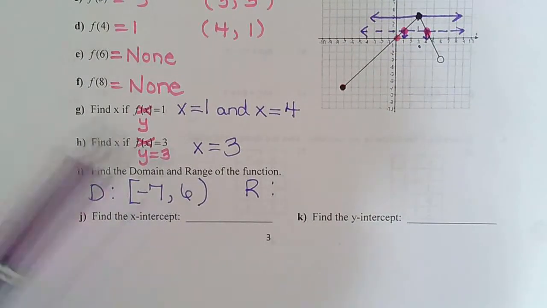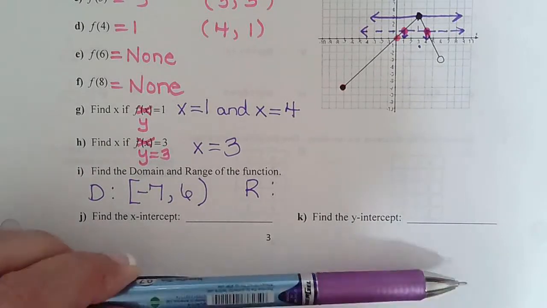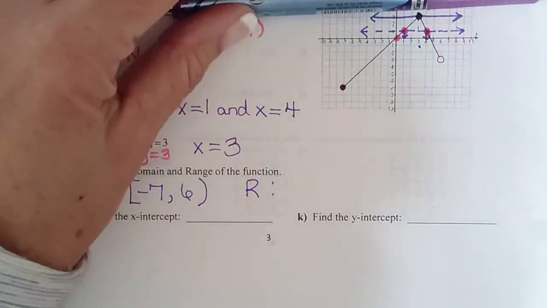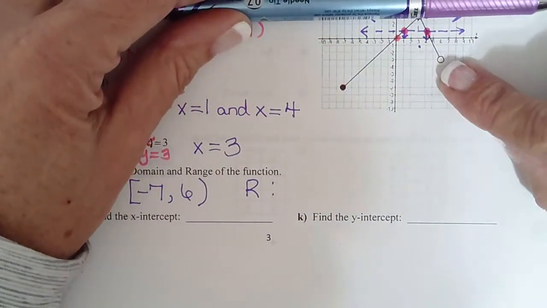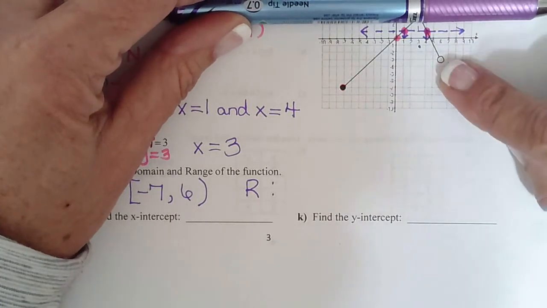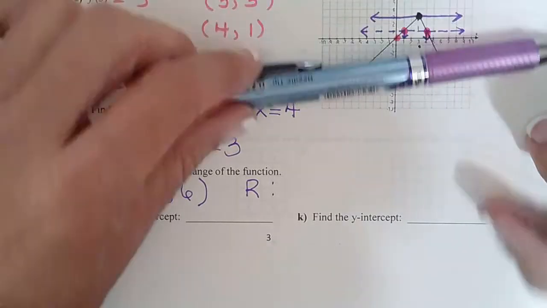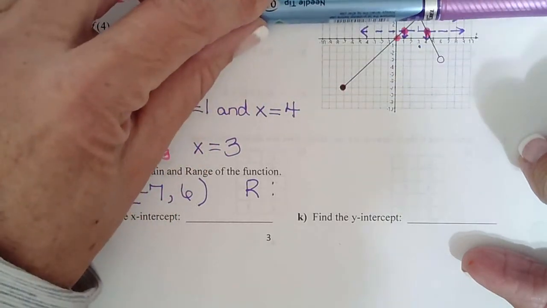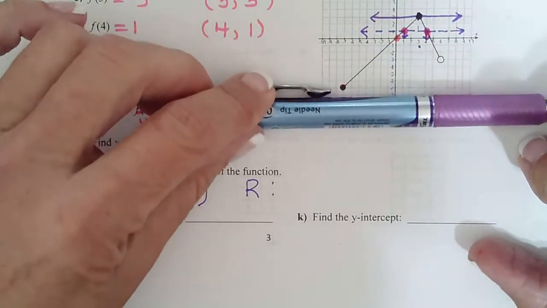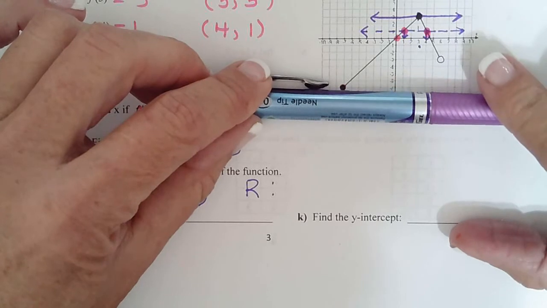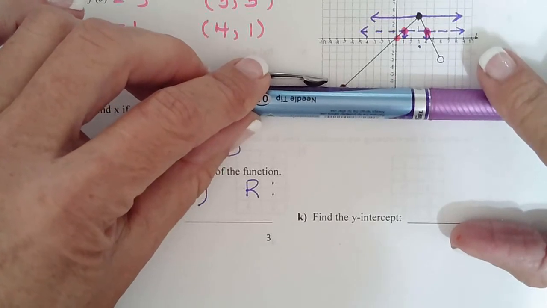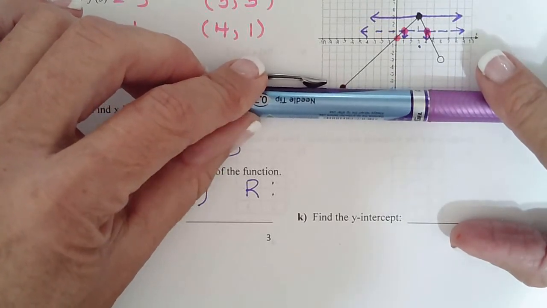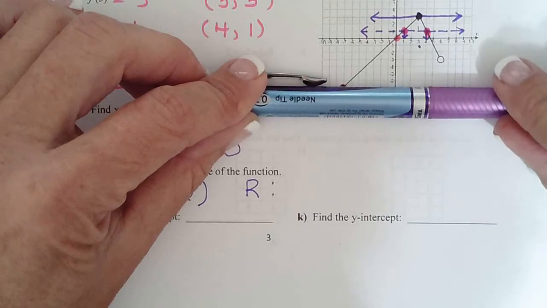Now range, remember, as we have written above, is bottom to top. And a lot of students want to stop on this point, but it's not the bottom point and it's not the top point. So ignore it. We're only looking at the lowest point and the highest point. So remember, now we're looking at the y-axis, not the x. So what is the lowest value on the y-axis?